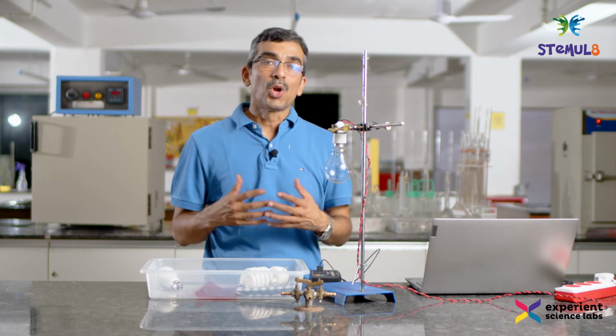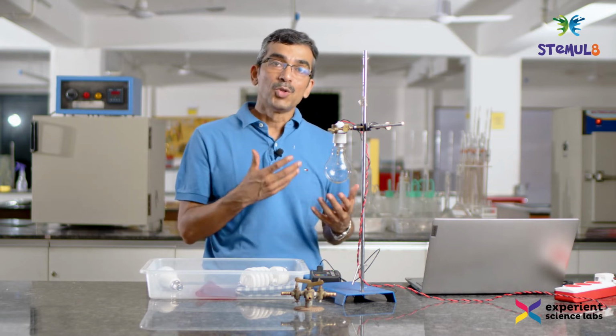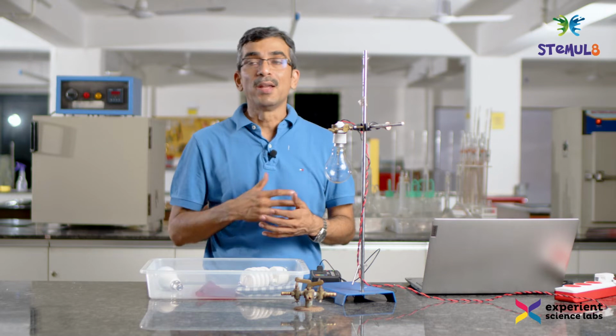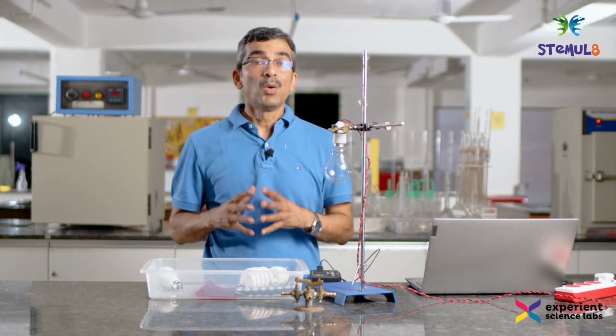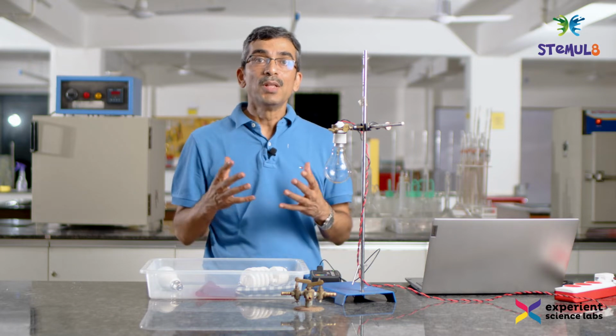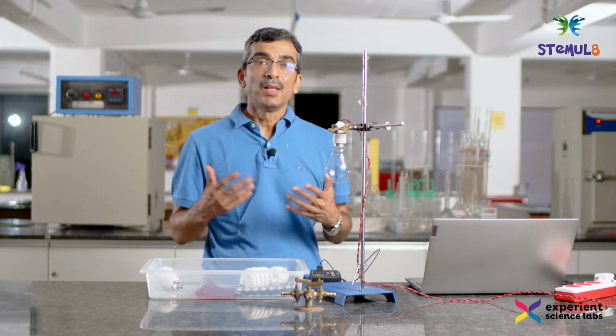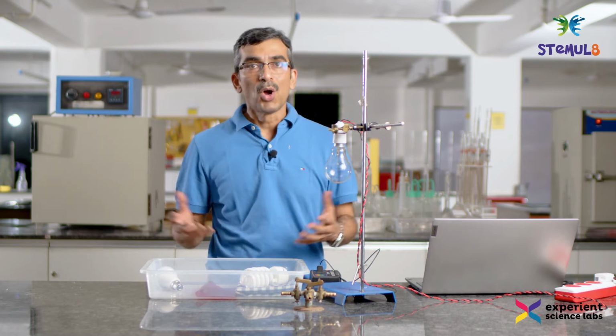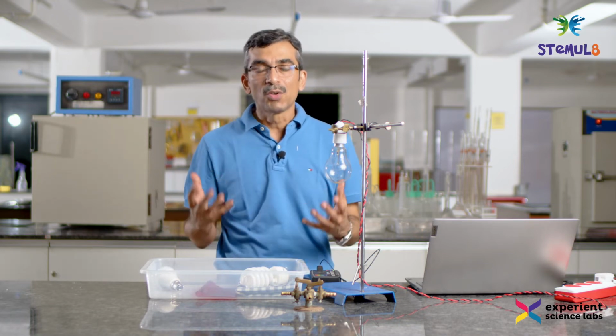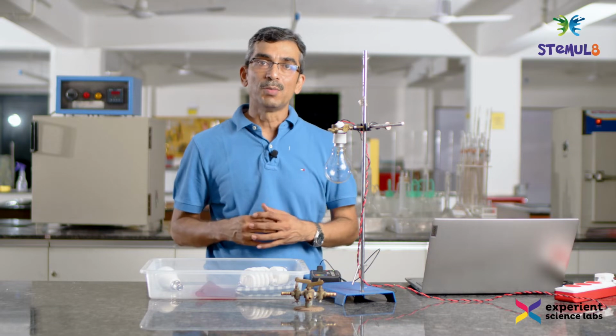In our house we use a lot of artificial light. We use filament bulbs, we use CFL bulbs, and now most of us have moved to LED bulbs. Now what's the difference between the light produced by each of these different types of bulbs or a rod, or whatever form you are using? What's the difference between them?